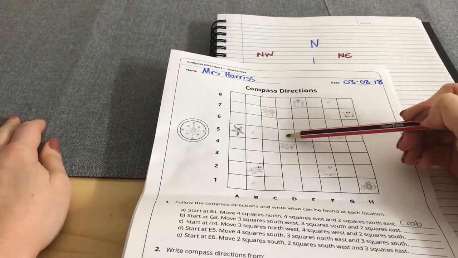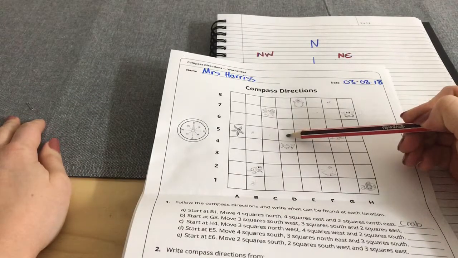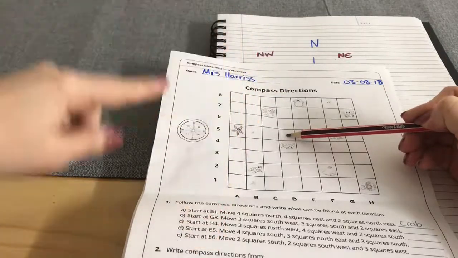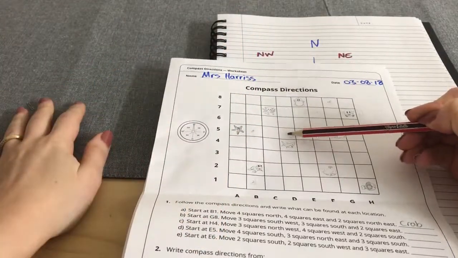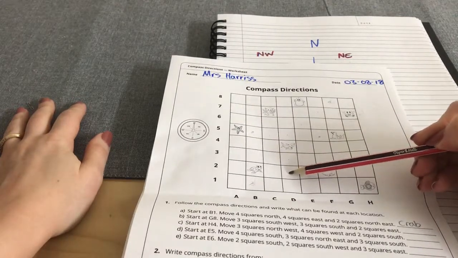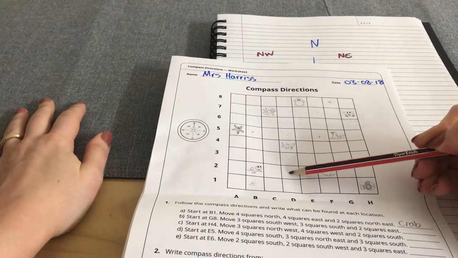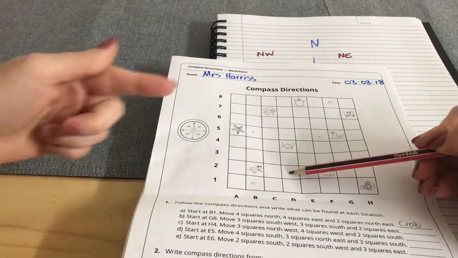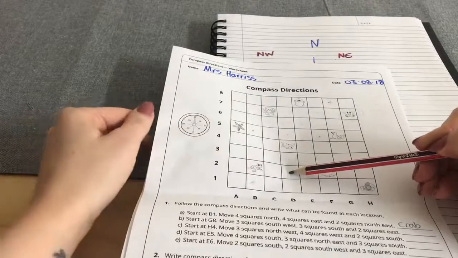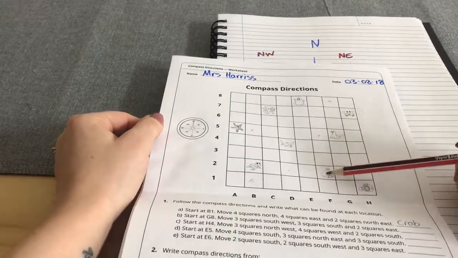And then we need to move 3 squares south. So south is, yeah, everyone knows where south is. South is this way, isn't it? So we're going 1, 2, 3. And then we're moving 2 squares east. Remember the east is that way, isn't it? Yeah, that's east. So moving 2 squares, 1, 2.